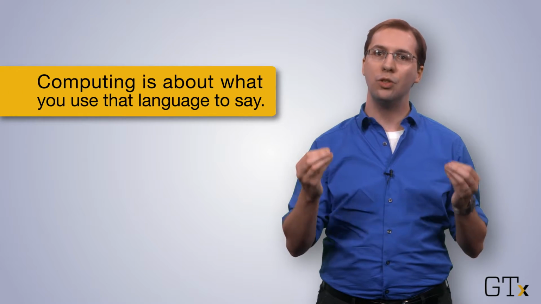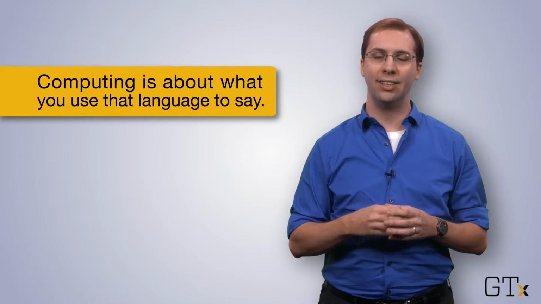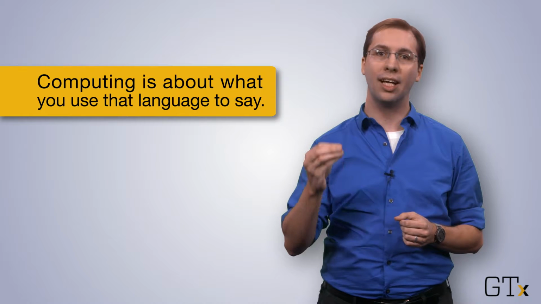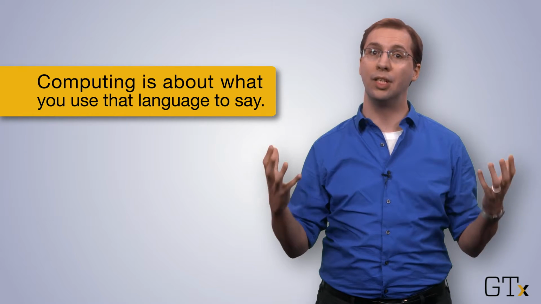But learning to speak the language of the computer is only a small part of actual computing. Computing is about what you use that language to say. It's oftentimes easy to focus too strongly on the programming and miss the underlying concepts and principles of computing as a whole. At the same time, programming isn't useful just for the sake of programming. Just as learning to program is learning to speak the computer's language, it's important to also understand what you're using that language to make the computer do.